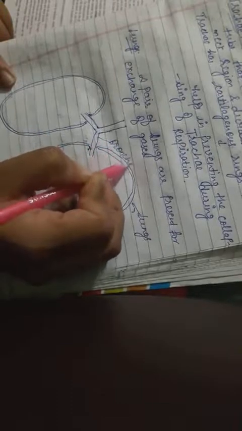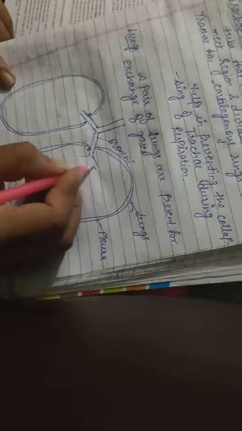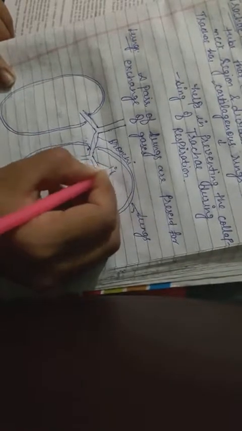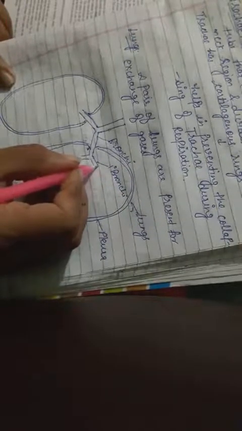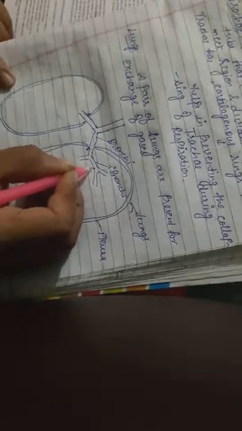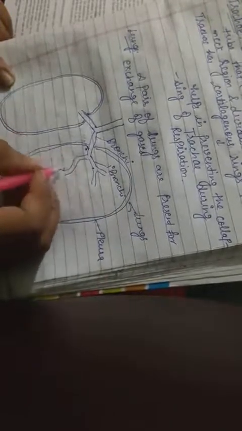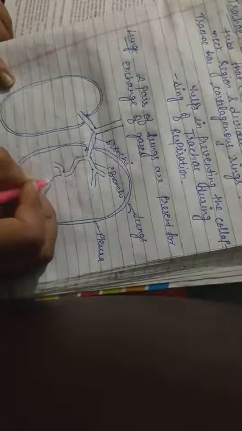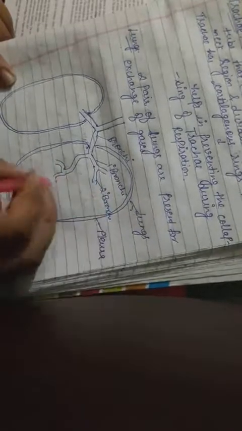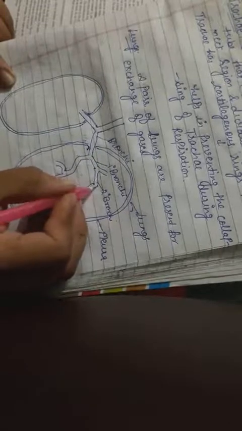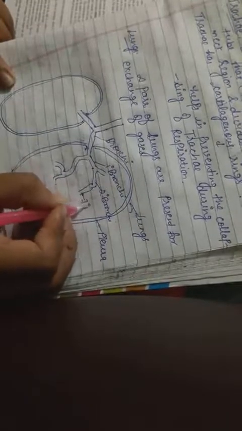The trachea is divided into bronchi, and each bronchus, when it enters into the lungs, divides into primary bronchi, and primary bronchi then divide into secondary bronchi, and secondary bronchi further divide into tertiary bronchi.